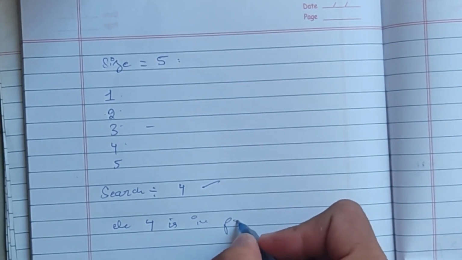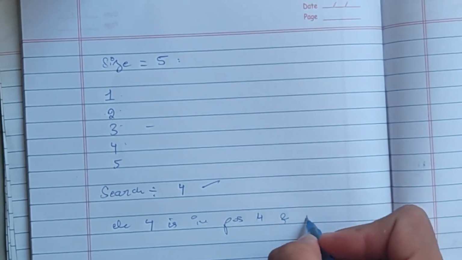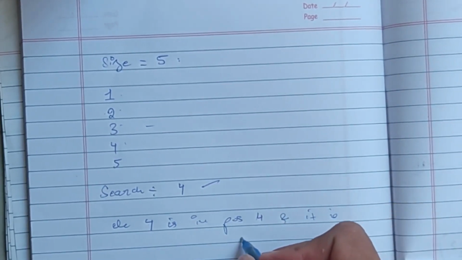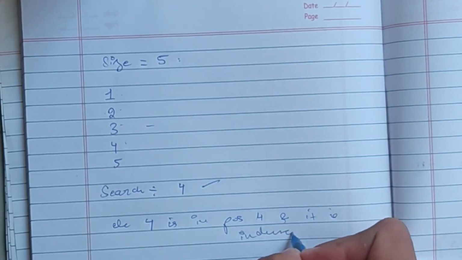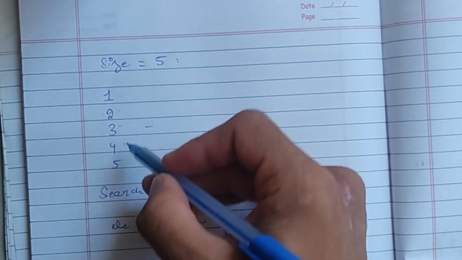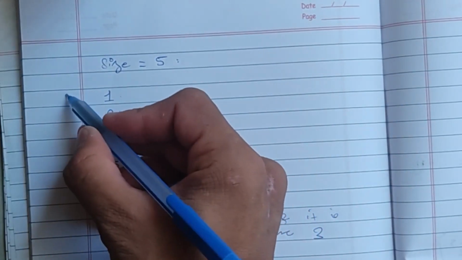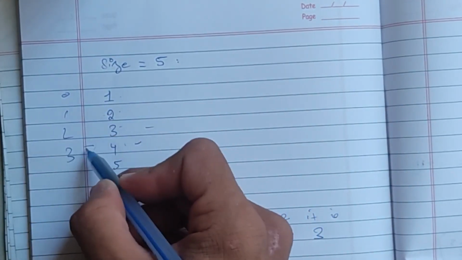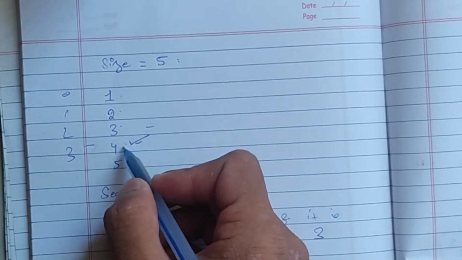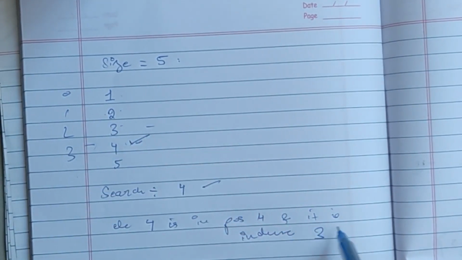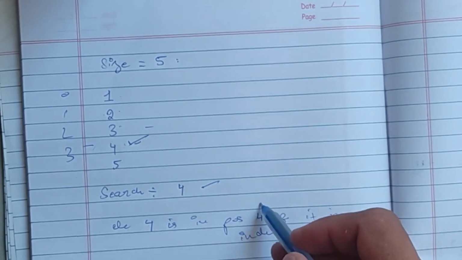Element 4 is in the position 4 and it is in the index 3, right? So if the position is 4, then 4 minus 1 will be the index, because index starts from 0. So here the index of element 4 is 3. So we also have to display here the index and the position.